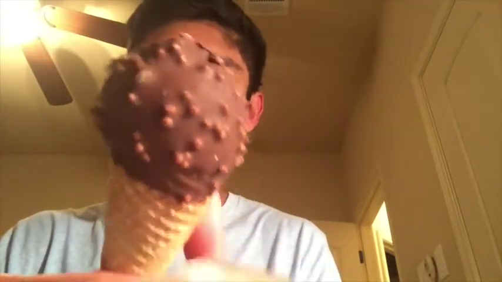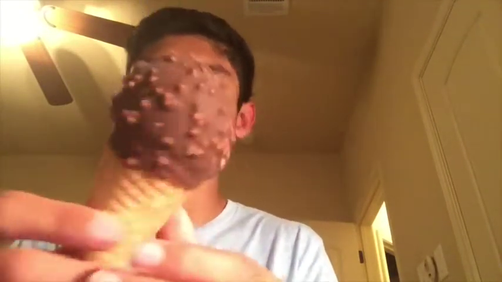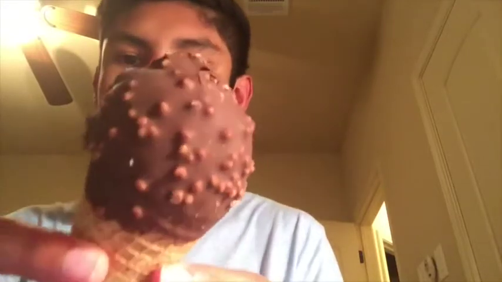The reason I like these is because of the so-called peanuts on the cone, or on the chocolate, I mean. But they're actually not peanuts. There used to be peanuts on the chocolate, but now there's not.